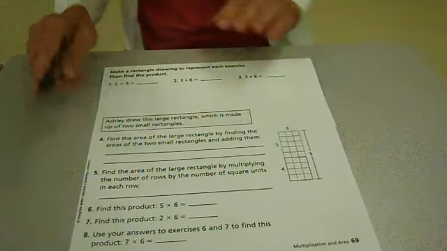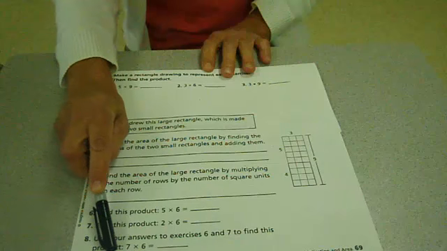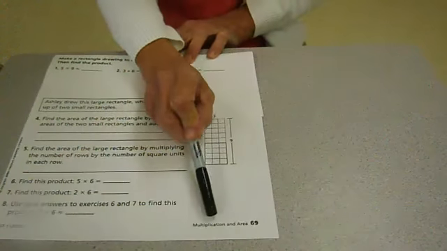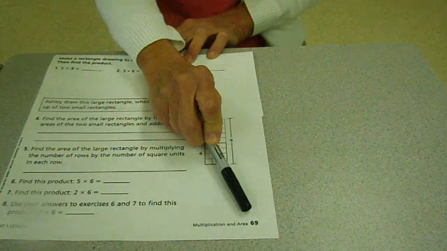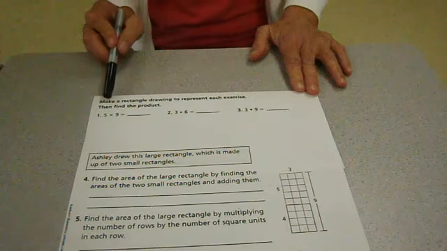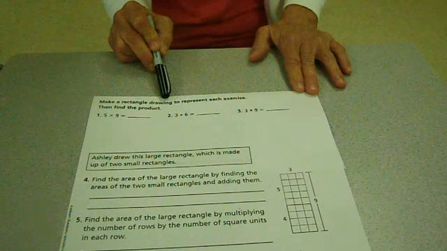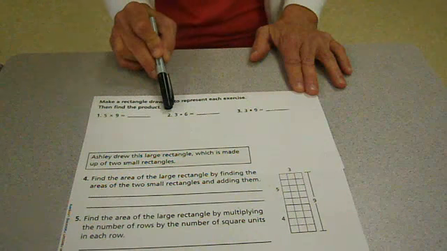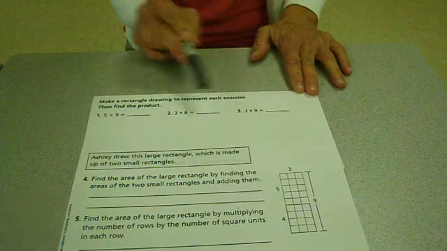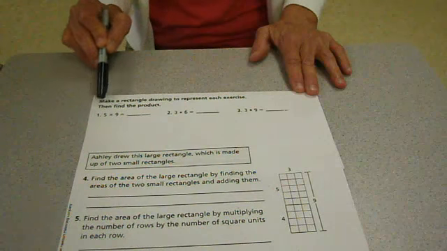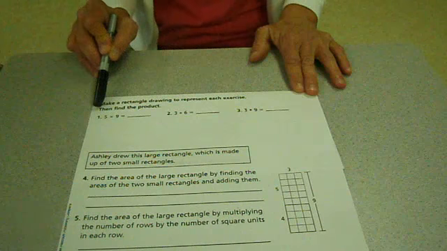Tonight's lesson is Unit 1, Lesson 6. Our subject tonight is multiplication and area. It asks us to make a rectangle drawing to represent each exercise. Exercise 1, Exercise 2, Exercise 3. Then find the product. Here is our transition. First we do this, then we do this.